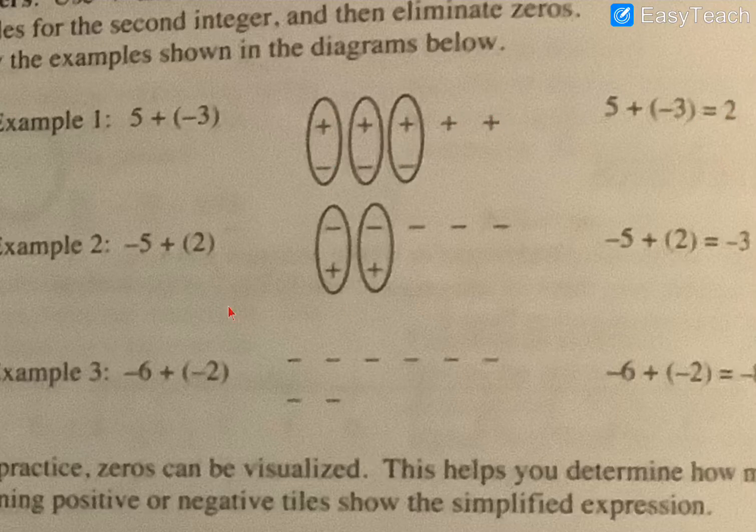All right, same thing on the second one. So I have negative 5 plus 2. So I get out 5 negatives. I get out 2 positives. We circle our 0 pairs. And then whatever's left over is our answer, so that would be negative 3.